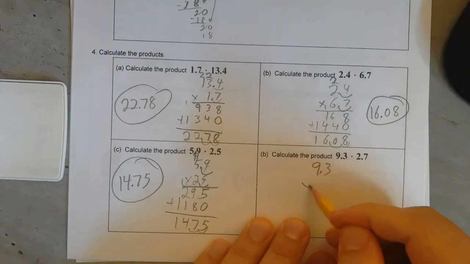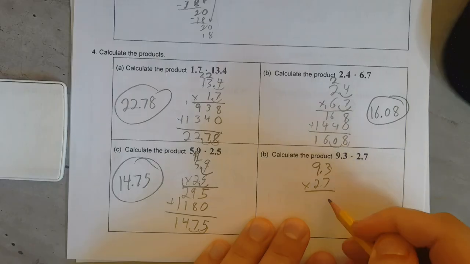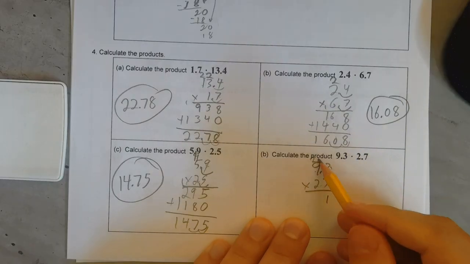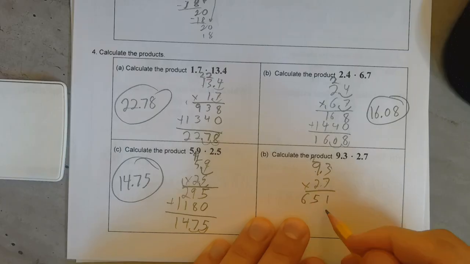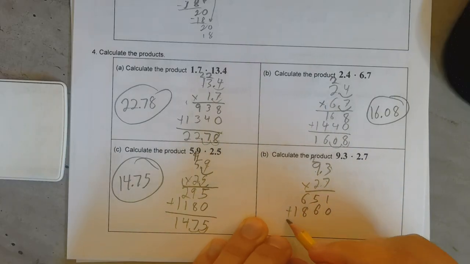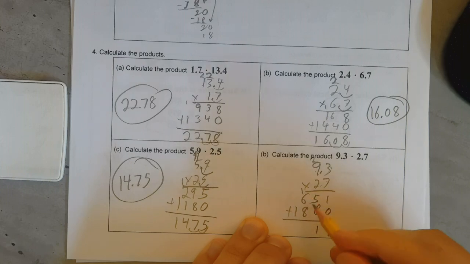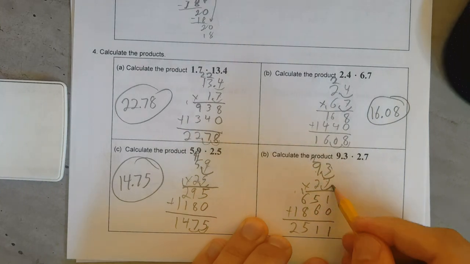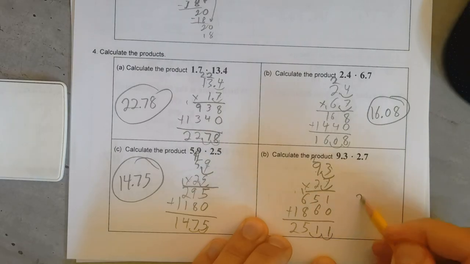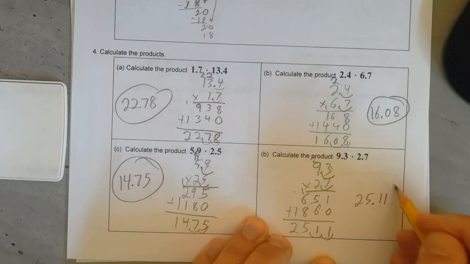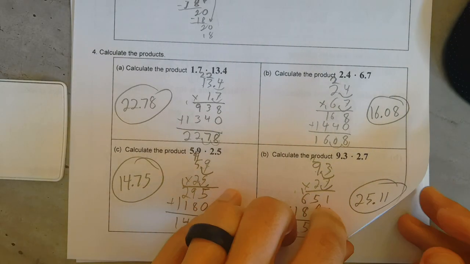Okay, last one on this page. 7 times 3 is 21. 7 times 9 is 63. Add 2, 65. 2 times 3 is 6. 2 times 9 is 18. 11, 15, 2. 1, 2 decimal places. 1, 2. 25 and 1100. All right.